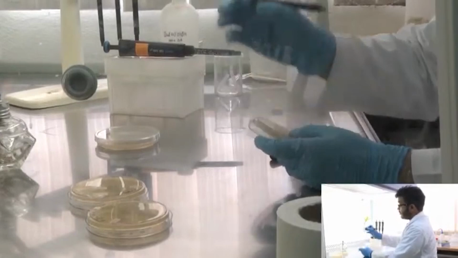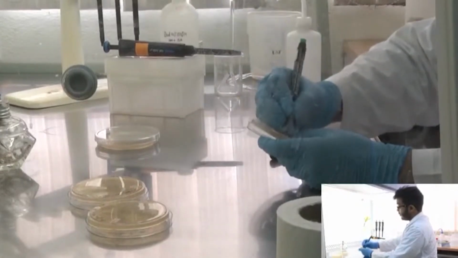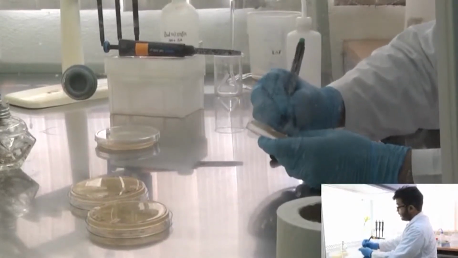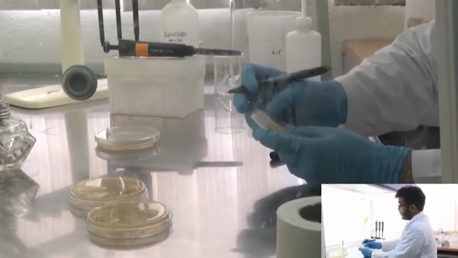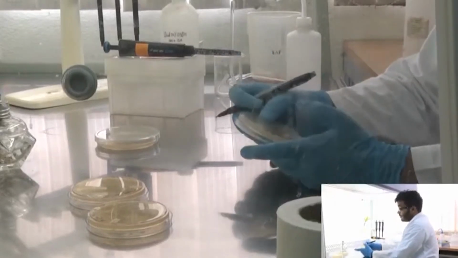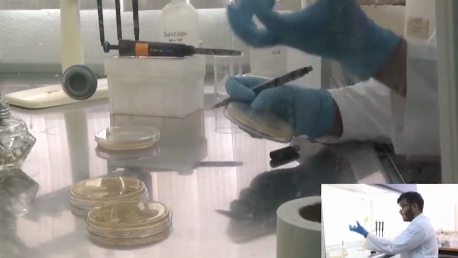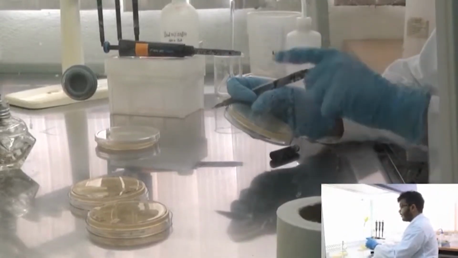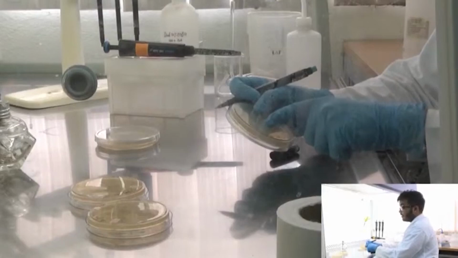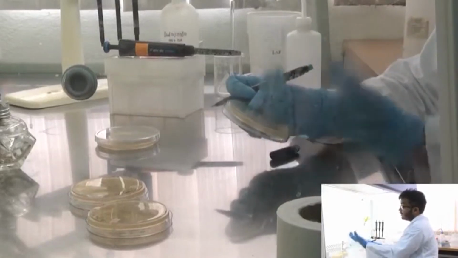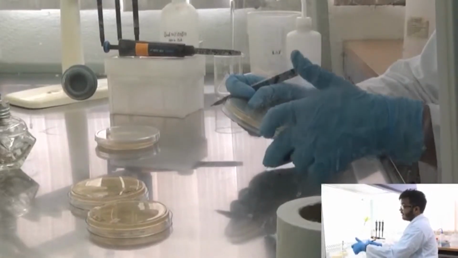This is because the gene of interest is in a particular vector, and that vector has an antibiotic resistance marker. So the bacteria which have successfully taken up the DNA will be able to survive in the corresponding antibiotic, and hence they will be able to grow in LB agar plates containing that antibiotic.